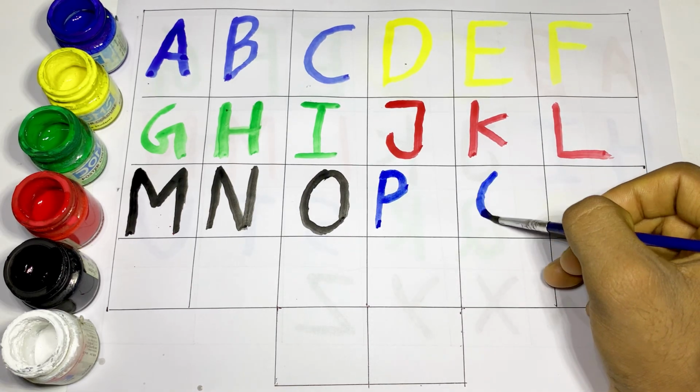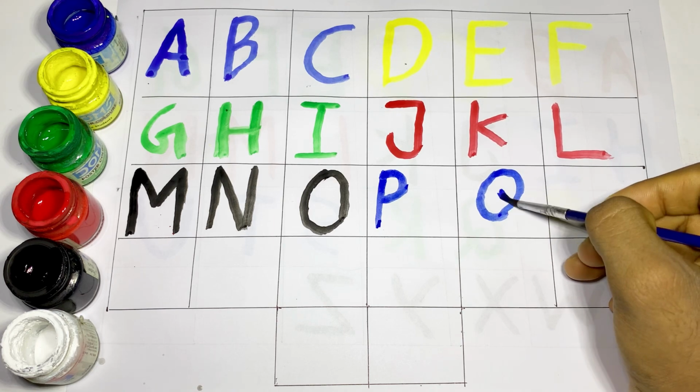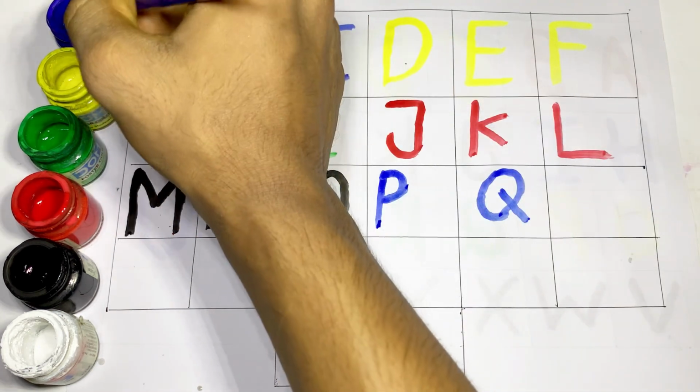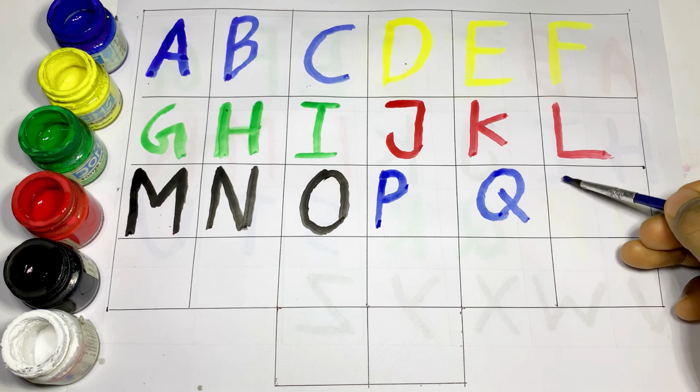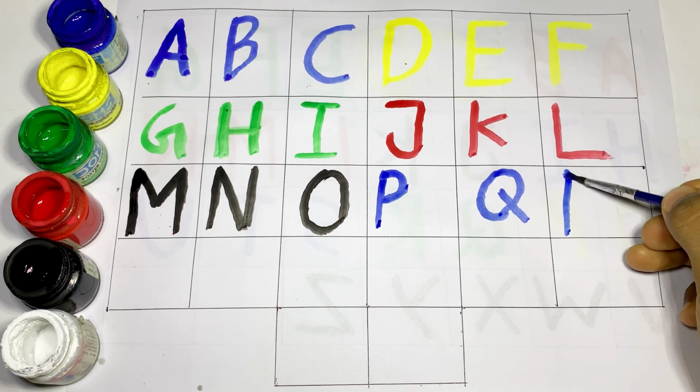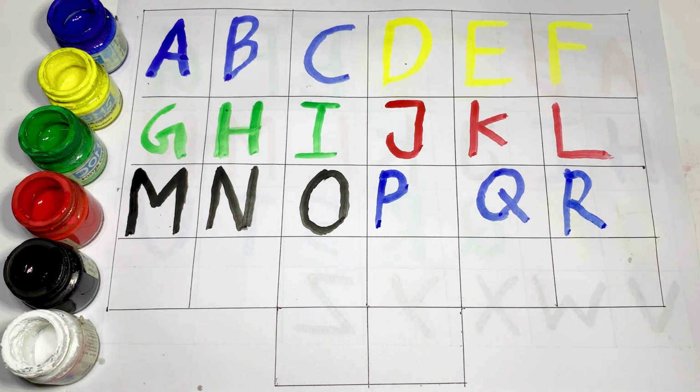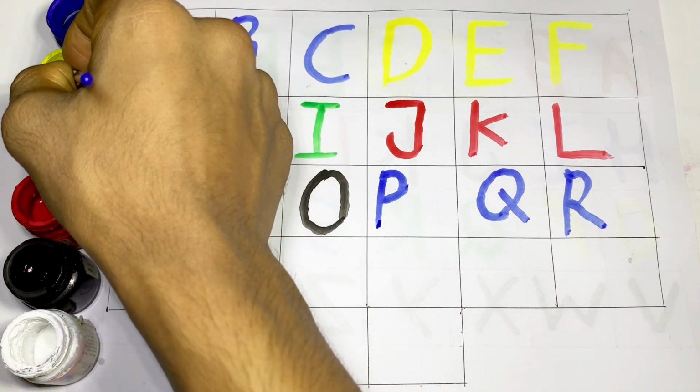Q. Q for queen, Q for quill. Kids, again use blue color and draw R. R for rose, R for rice. Kids, now S. S for sun, S for snake, and here is yellow color.